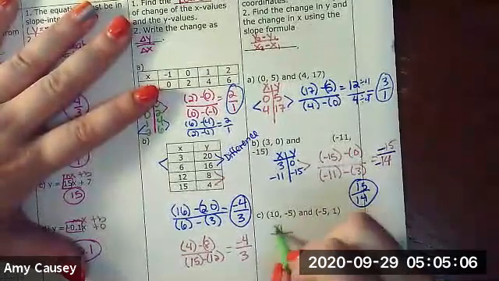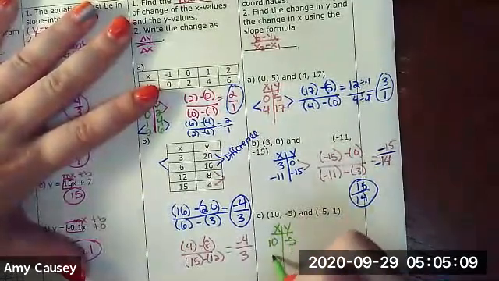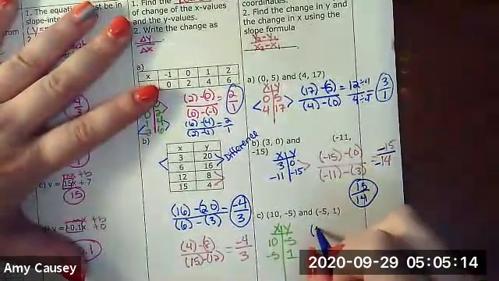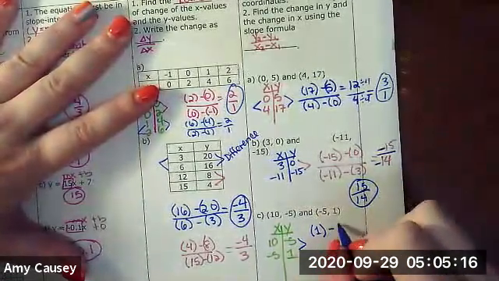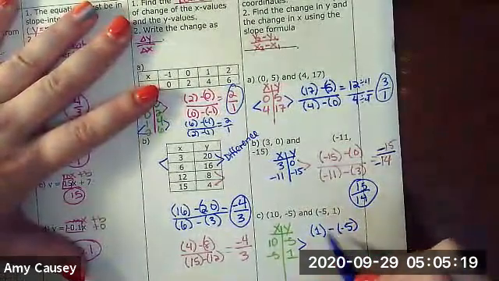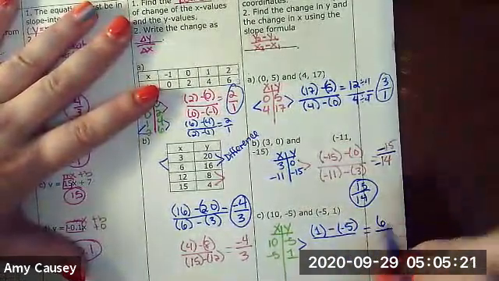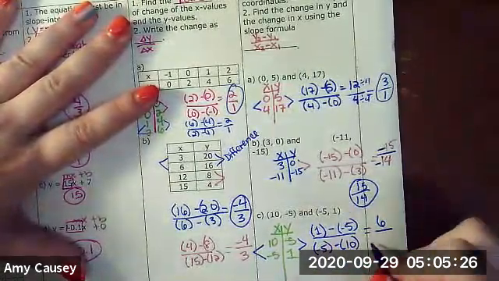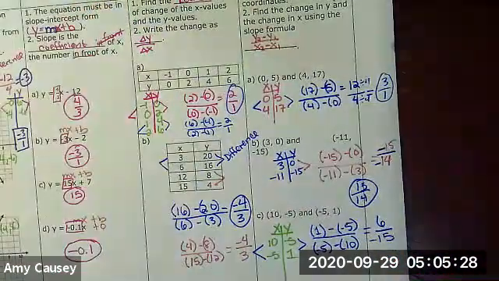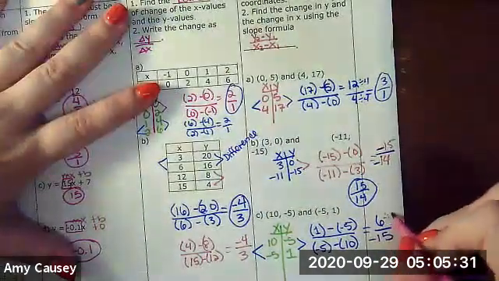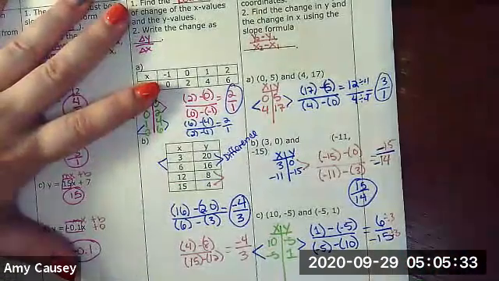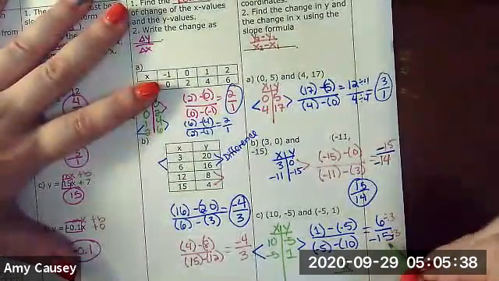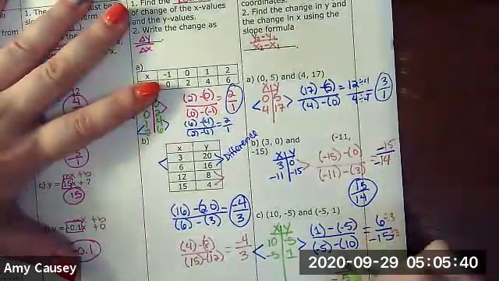You can do the same thing here. Love a good table. Find the difference between your y's. And remember, difference just means subtract. Find the difference between your x's. Negative 15. And then reduce. 3 goes into both of these. 6 divided by 3 is 2. Negative 15 divided by 3 is negative 5.